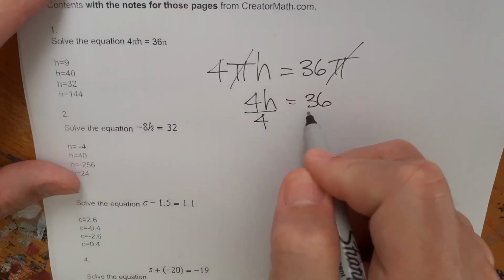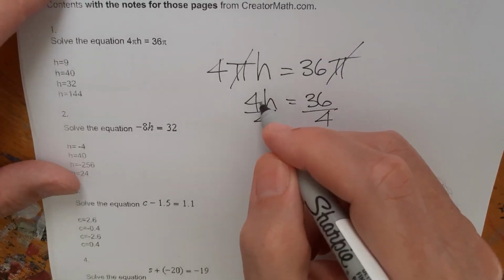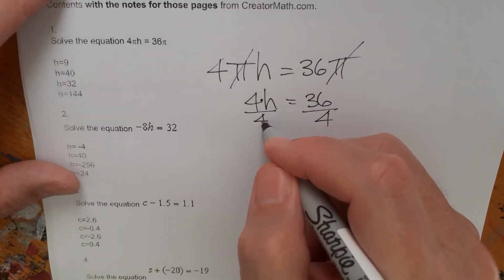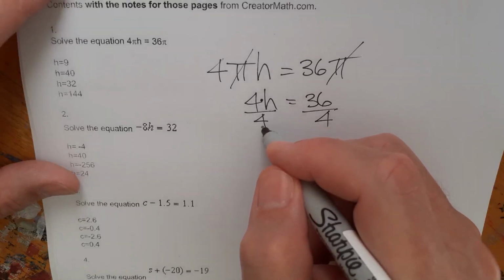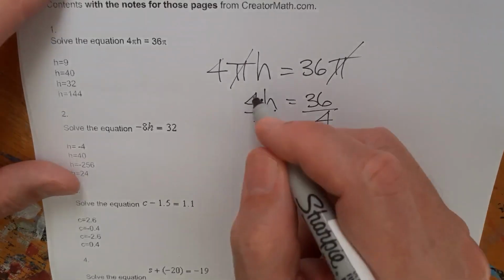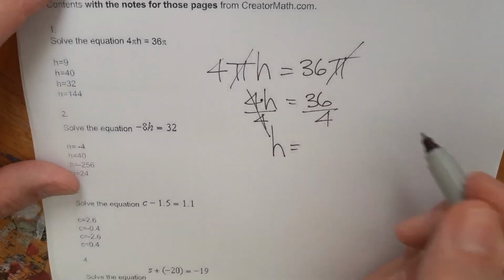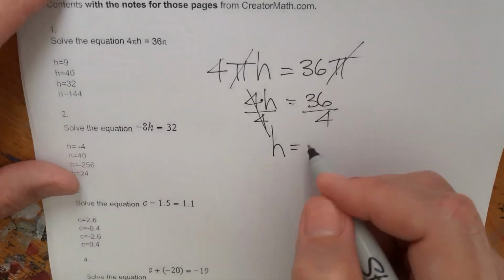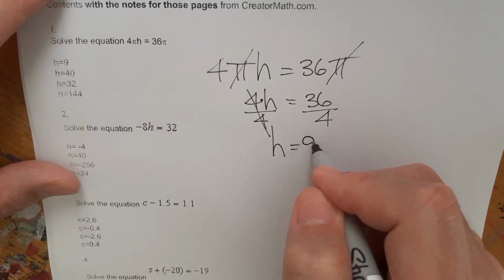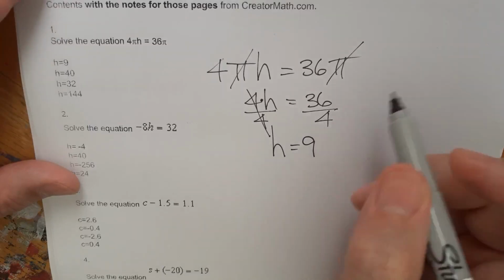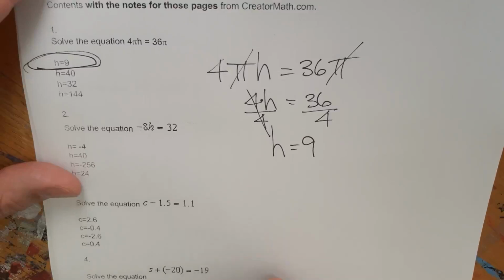If we divide both sides by 4, why? Because if you're multiplying here, the opposite operation is division. You're multiplying by 4, divide by 4. What you do to the left, you must do to the right. 4 over 4 is 1. The h is now isolated, or alone. 36 divided by 4 is 9. So h equals 9.